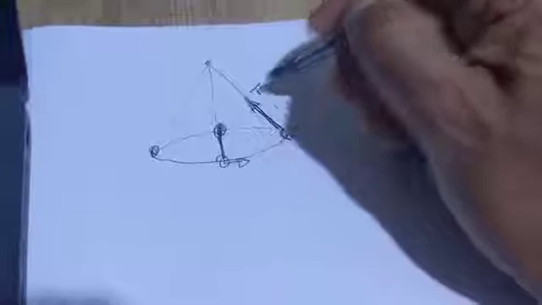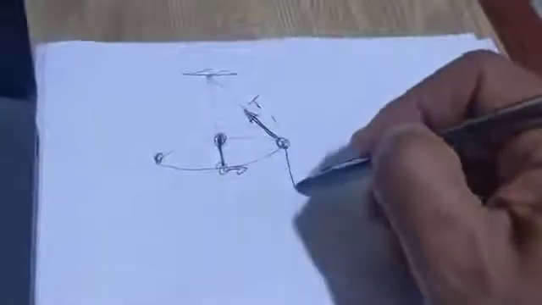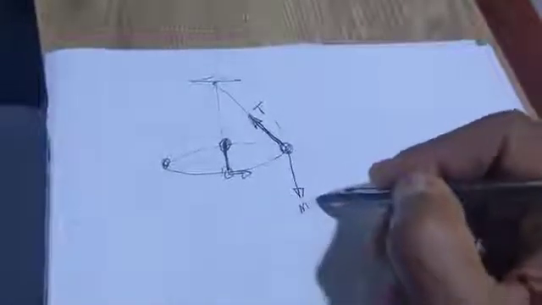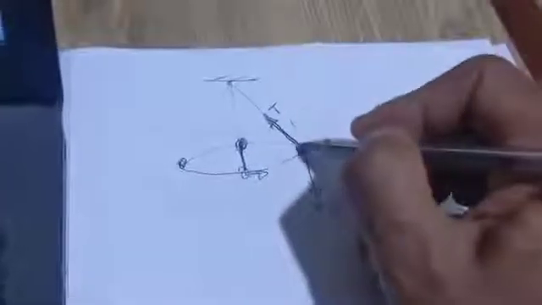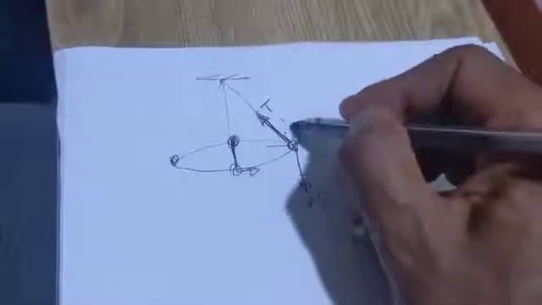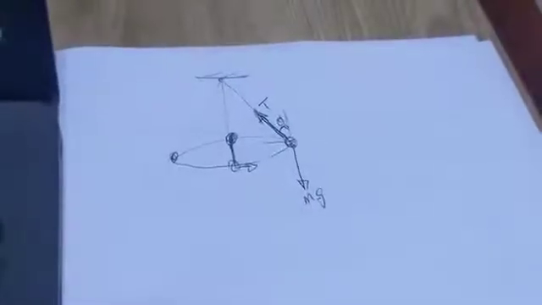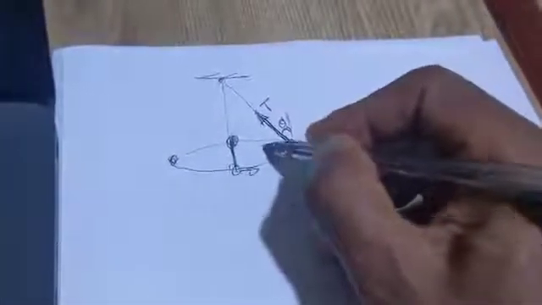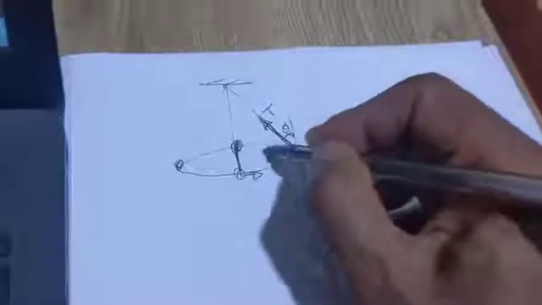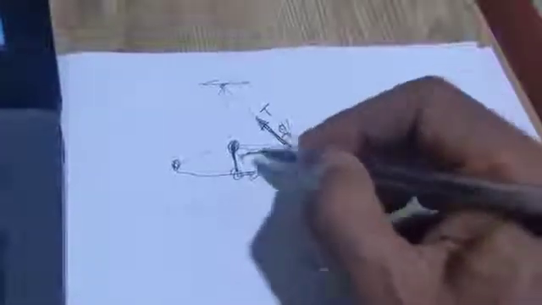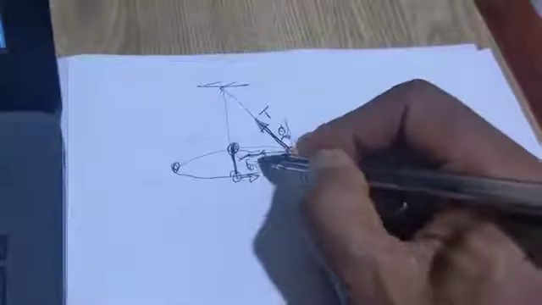There is a tangential velocity direction. This is the direction of the tension here. And downward there is weight, which is mg. With this, you can take this as theta. Towards the center you have centripetal force. This is mv squared over r.